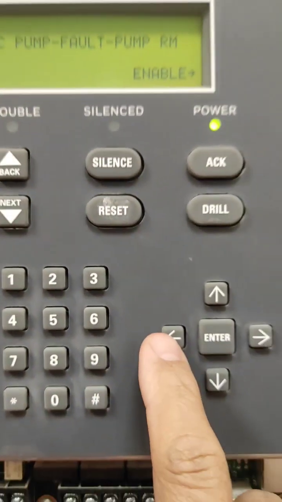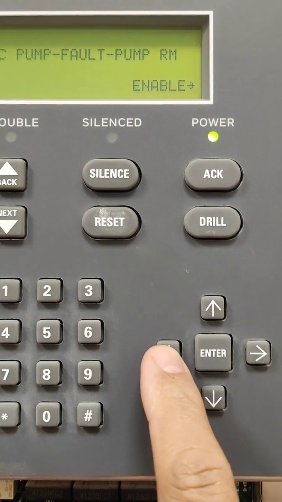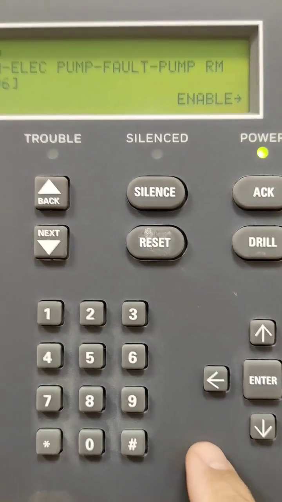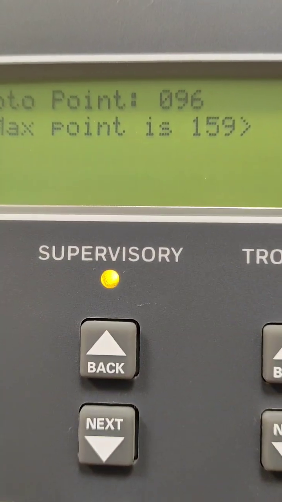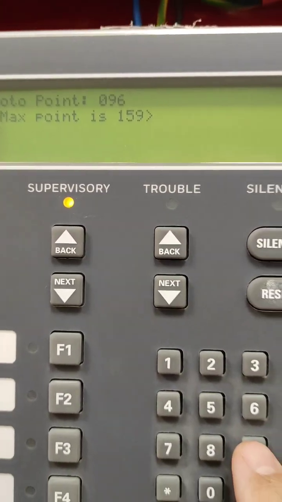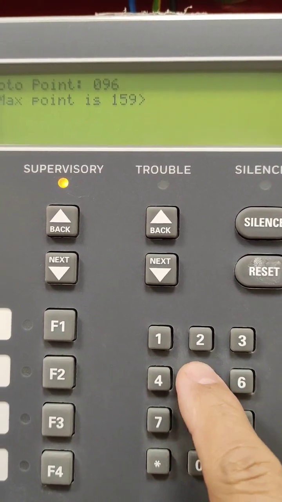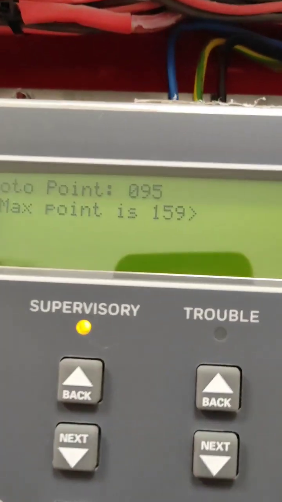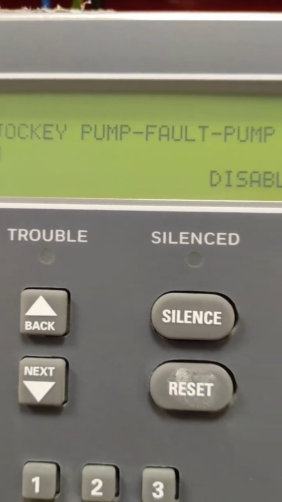Another, you can go back. You have to check again which one you want to disable. Before I saw 95, so you have to insert 95 and press enter. We have a jockey pump fault.